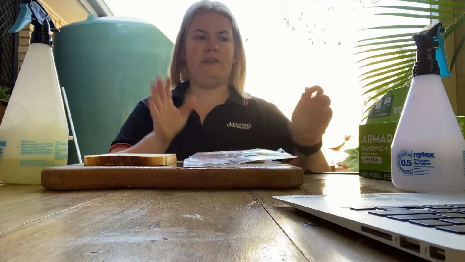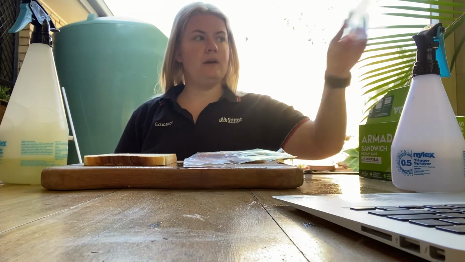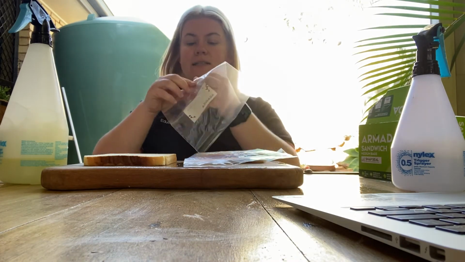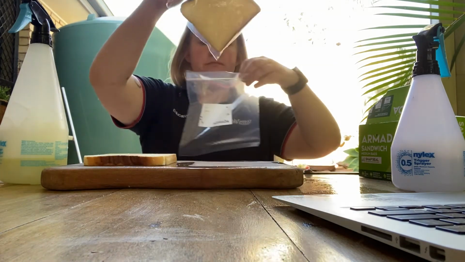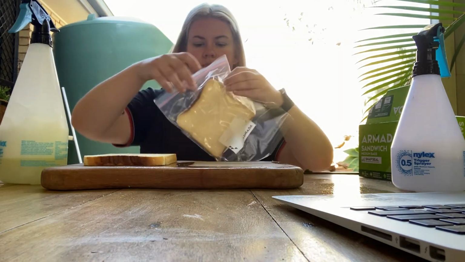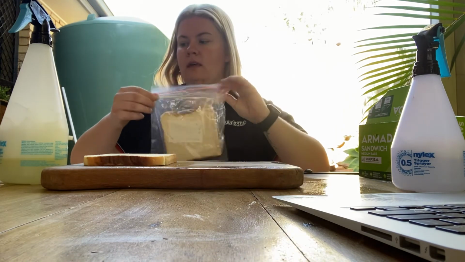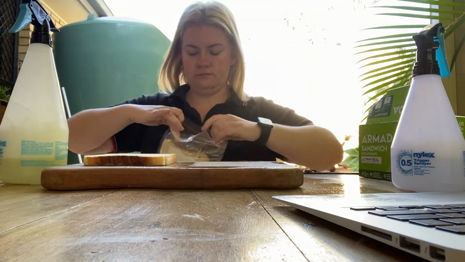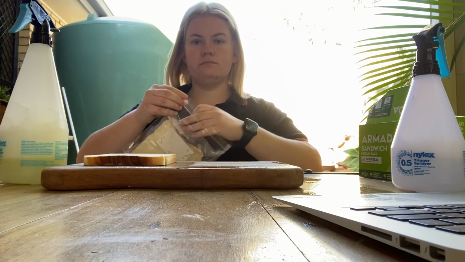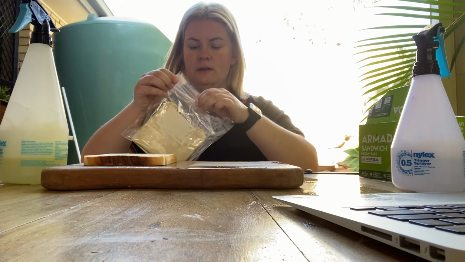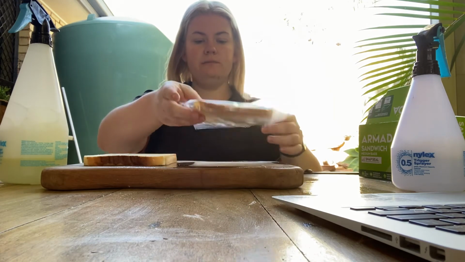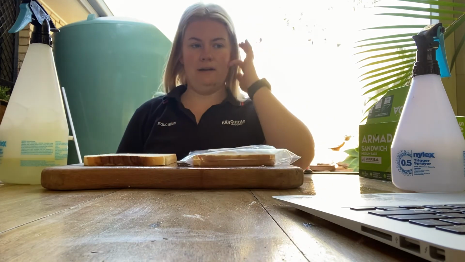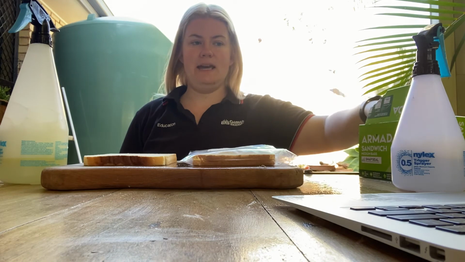Then to make sure that nothing icky gets out of it, we're going to put it in a second snack box bag. And then you're just going to write on it and label it eucalyptus oil. And leave it out for 4 to 7 days.